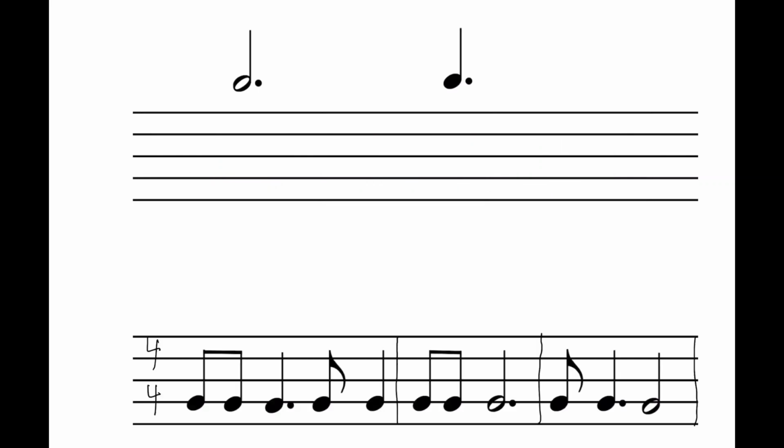All right, let's review. We've got our dotted half note. A half note gets 2 beats in 4/4, plus the dot, which adds half of that, is 1. So the dotted half note gets 3 beats. The dotted quarter note gets 1 beat in 4/4, plus the dot, which is half of what came before it. So plus a half means that the dotted quarter gets 1.5 beats.